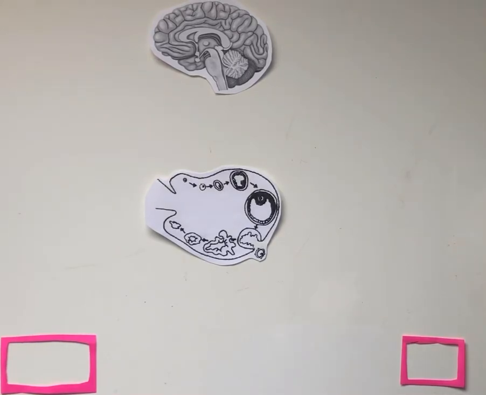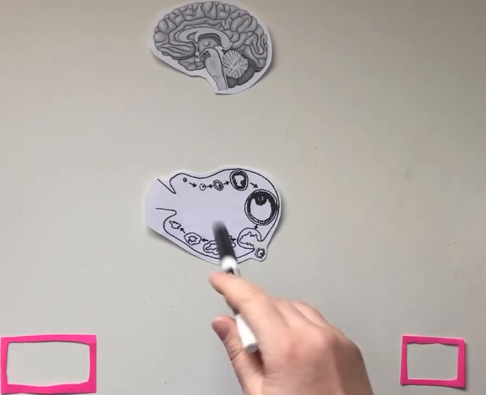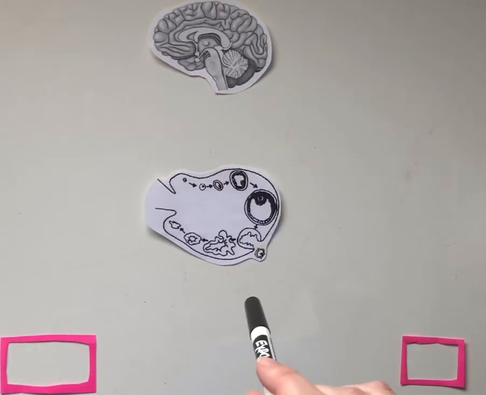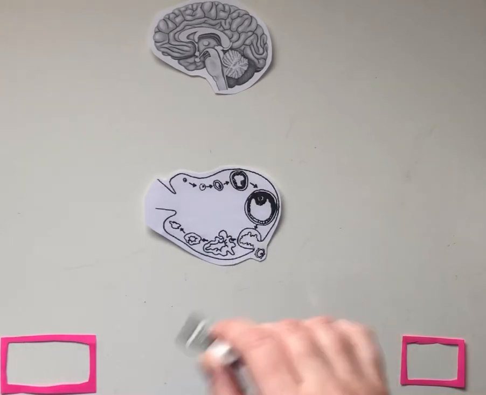Okay, so in this video, I'm going to be doing a combination of the female feedback loop, and I'm going to combine it with the picture of the ovary and kind of explain what's happening in the brain, how our brain connects to the ovary.